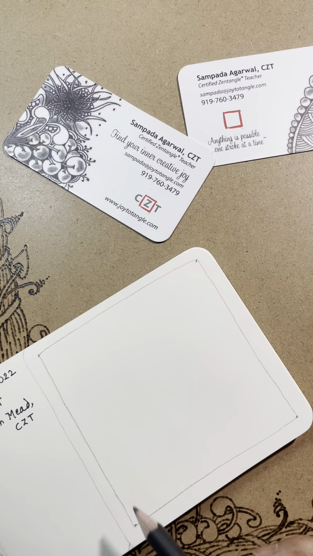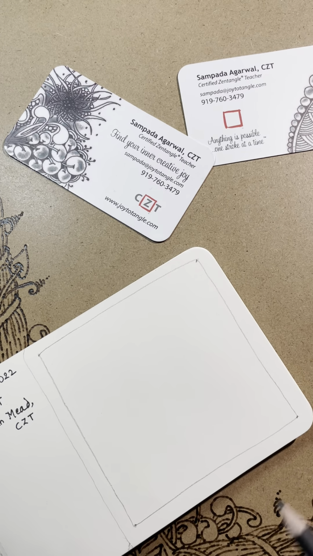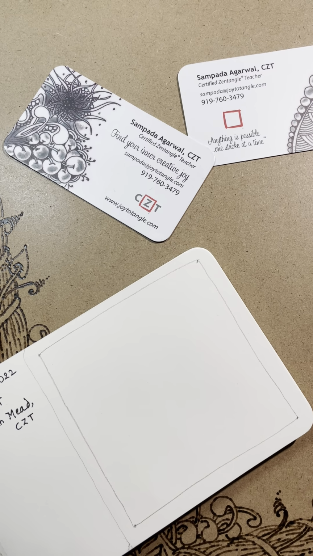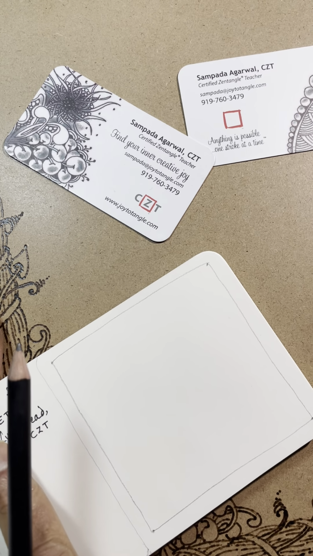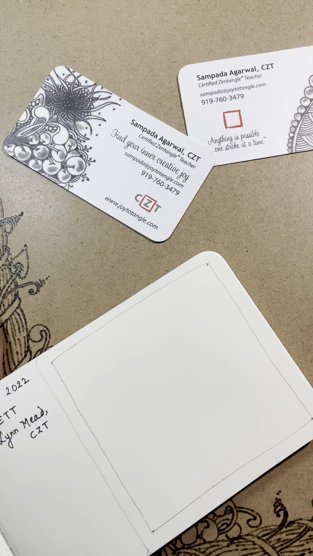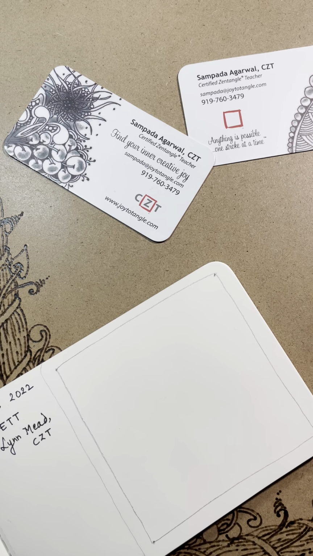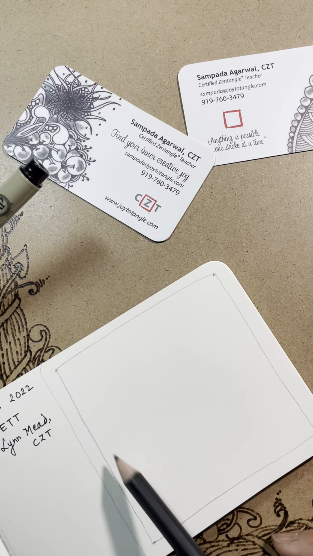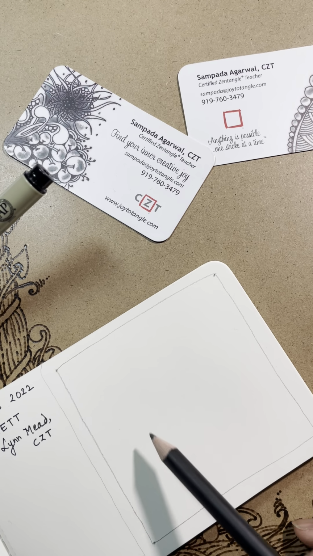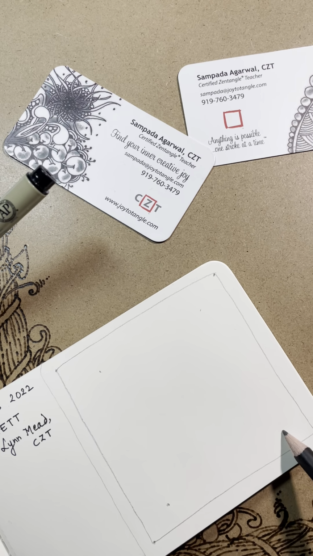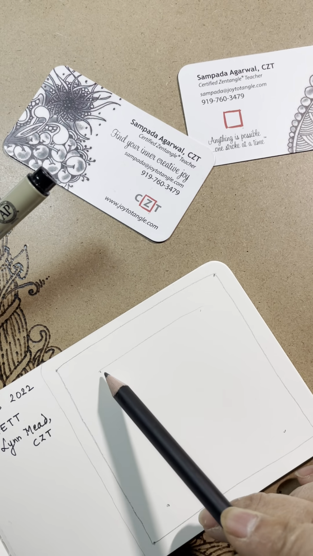As you can see, I have made the 4 corner dots while I was speaking, and I made the border. Now today, since we are exploring Lynn's tangle called FASSETT, I'm going to create a smaller area here, and see if we can restrict.